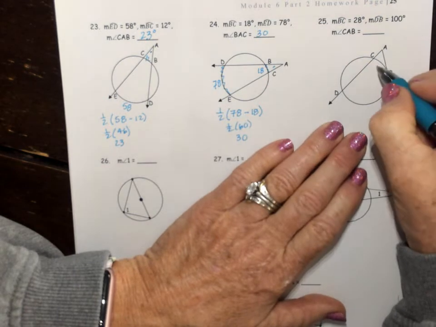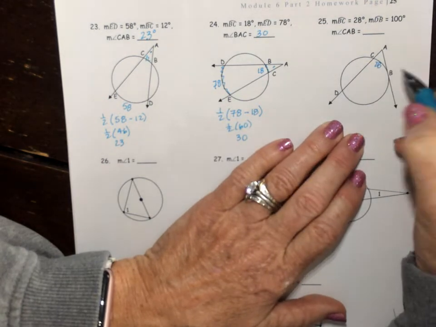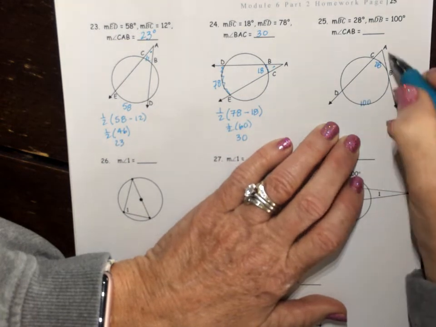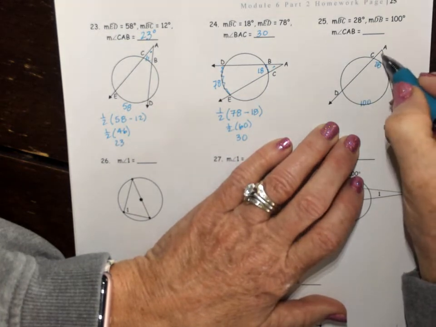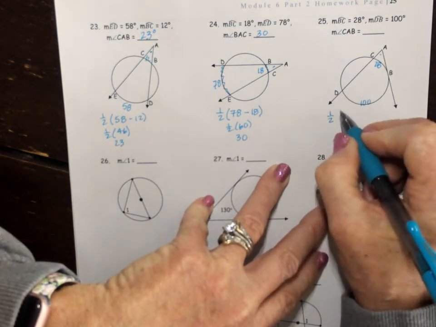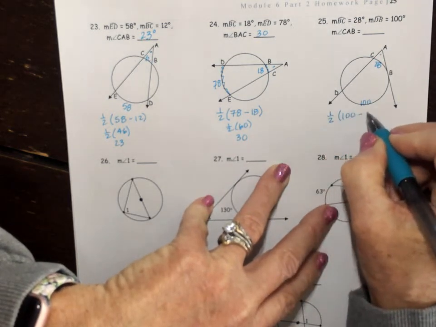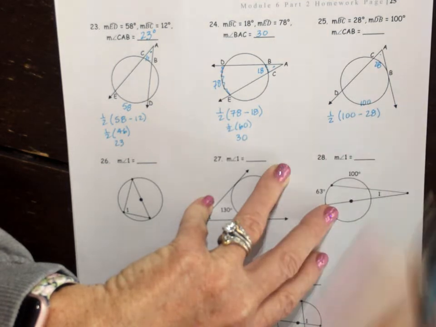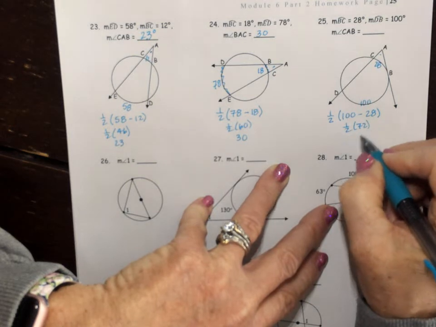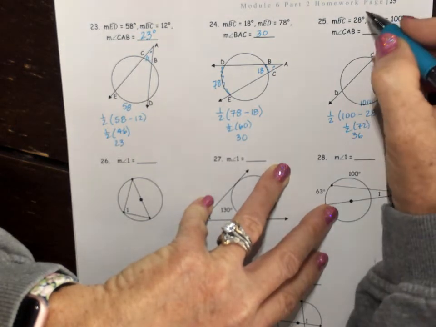25, arc BC is 28. Measure of arc DB is 100. And we want to find angle CAB, which is this one up here. Same thing, 1/2 big arc minus the little arc. 100 minus 28 is 72. 36.